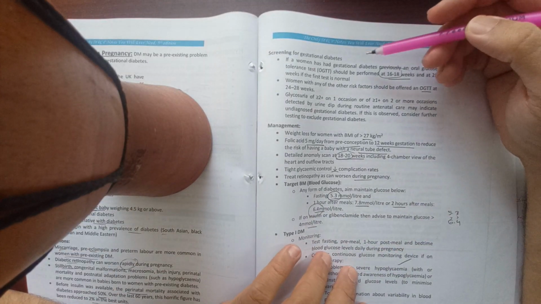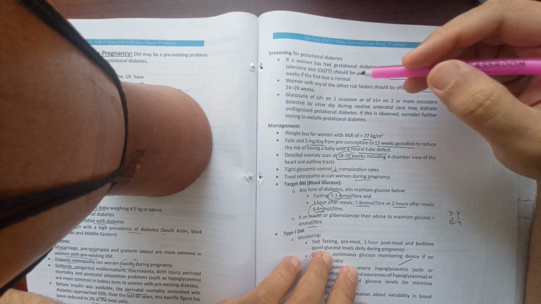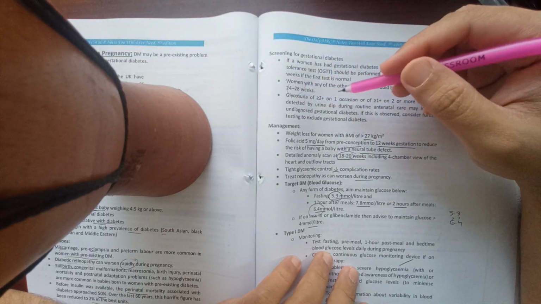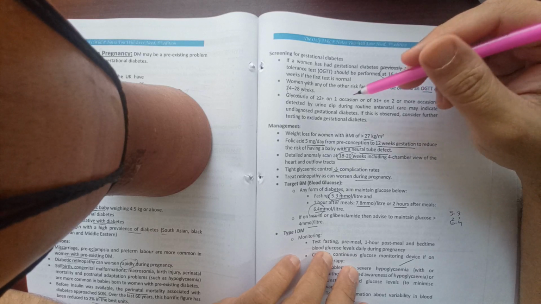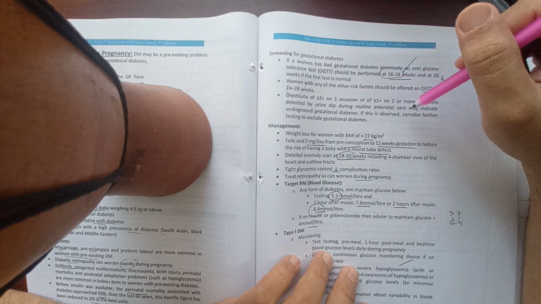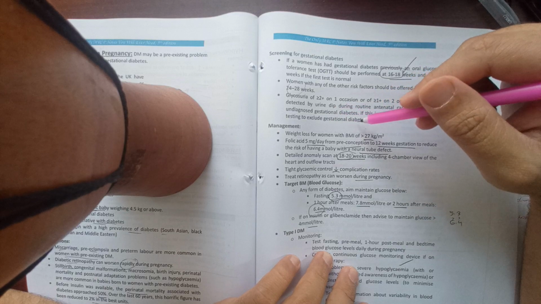Screening for gestational diabetes: what do you do? If a woman has had gestational diabetes previously, an OGTT should be performed at 16 to 18 weeks, and at 28 weeks if her status is normal. Women with any of the other risk factors should be offered an OGTT at 24 to 28 weeks. Glycosuria of 2 plus on one occasion or of 1 plus on 2 or more occasions detected by urine dip during routine antenatal care may indicate undiagnosed gestational diabetes. If this is observed, consider further testing to exclude gestational diabetes.